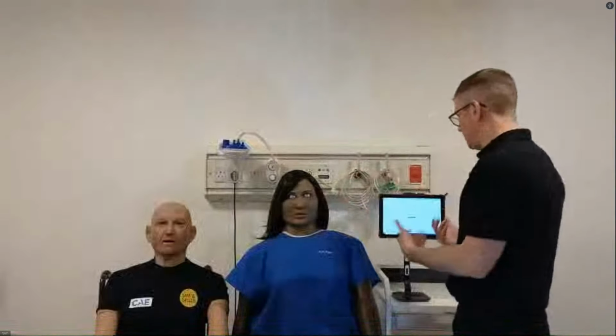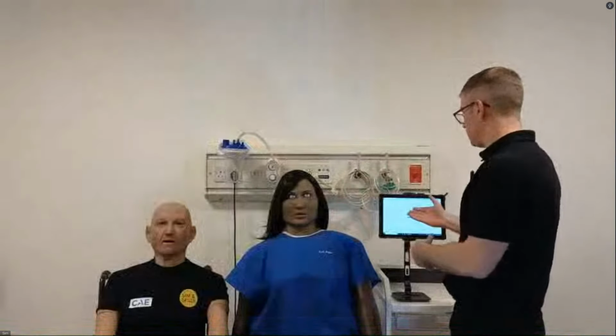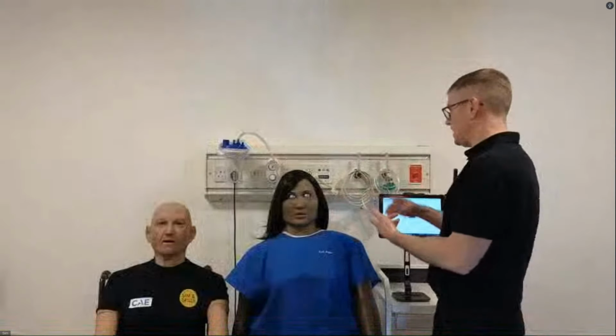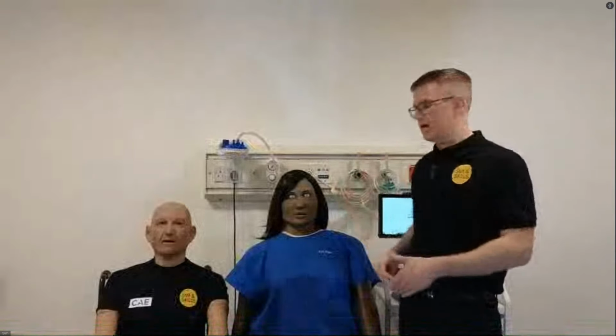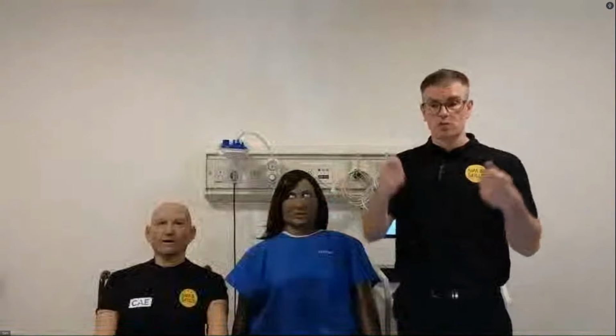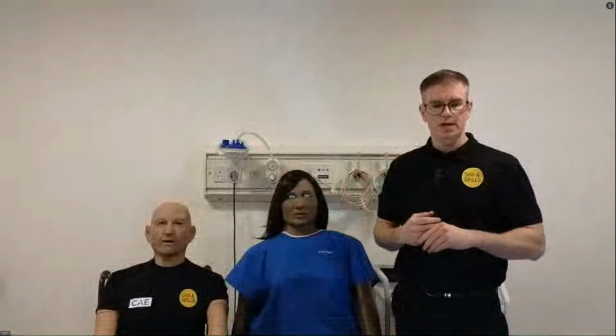If I was to stand beside Aries now, I could look at any notes that have been taken, any ward round notes, any history of bloods, drugs, etc. And if I wanted to request something like an X-ray, I would do it on the EPR system, and the person in the control room on the tablet would receive that request and then could send it back and forth. So it's a live system.